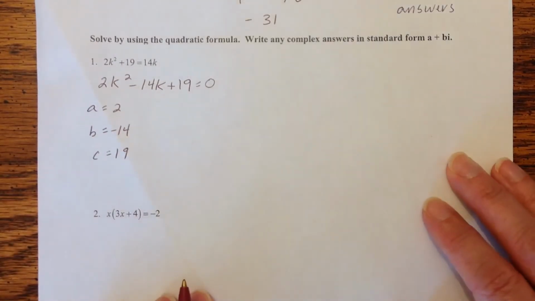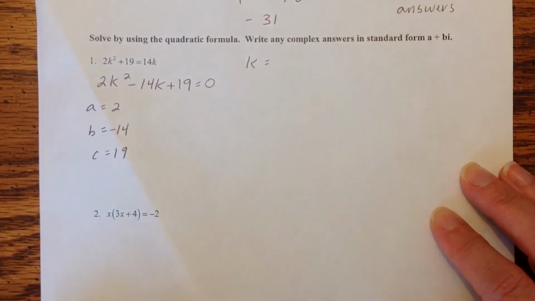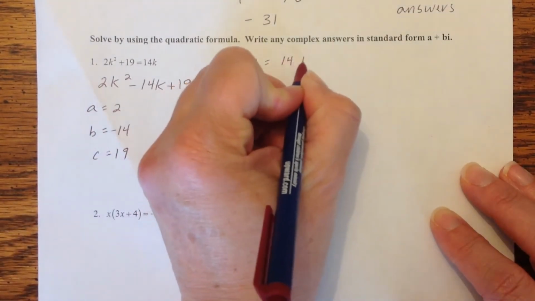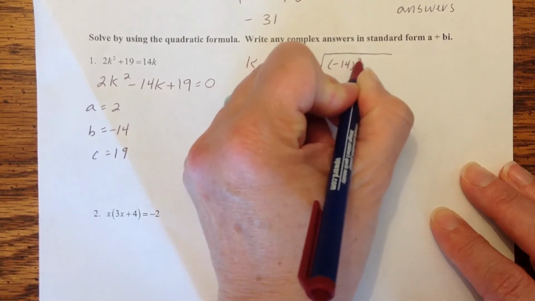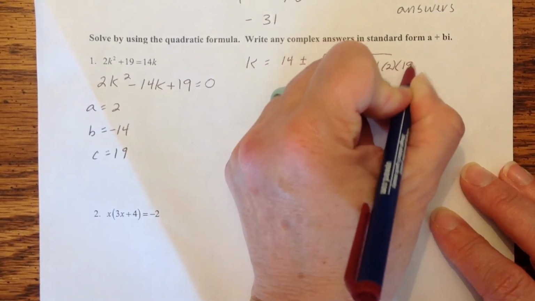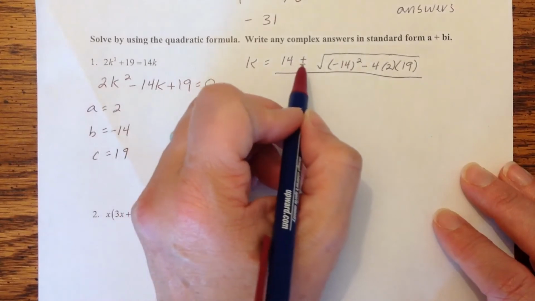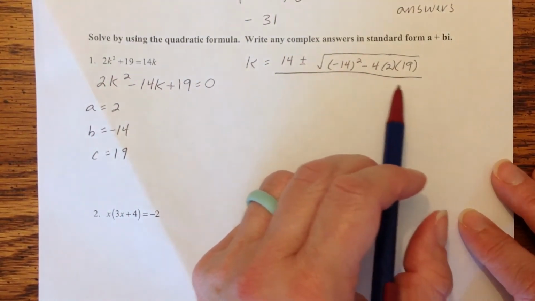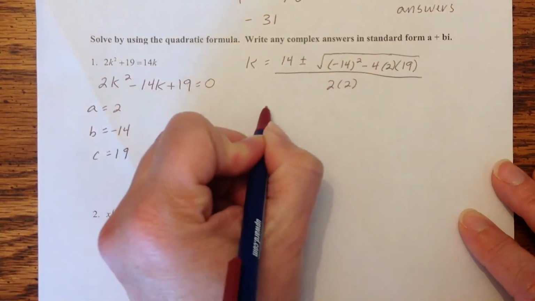Now we simply plug in to the formula. So the variable we're solving for is k, so k equals the opposite of b, so we'll write 14 plus or minus the square root of negative 14 squared minus 4 times 2 times 19. So it's the opposite of b plus or minus b squared minus 4ac, all over 2a, or 2 times 2.